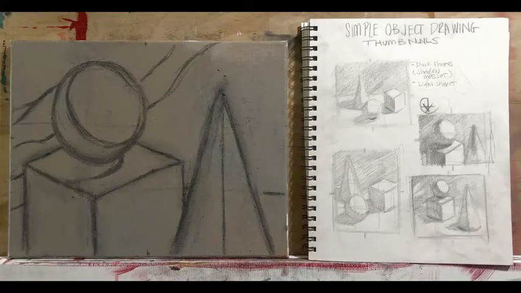Once your composition is chosen, map it out on your canvas using vine charcoal. The vine is easy to erase and adaptable. Keep your thumbnails out to observe, as well as your photo reference.